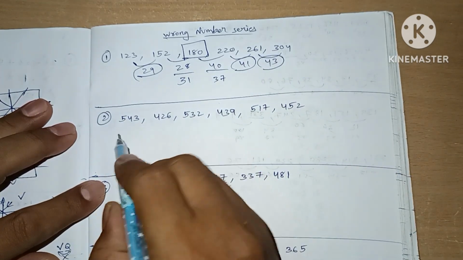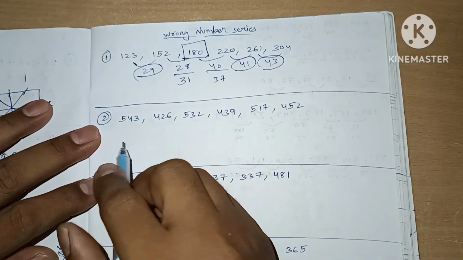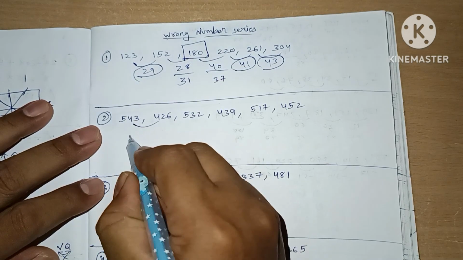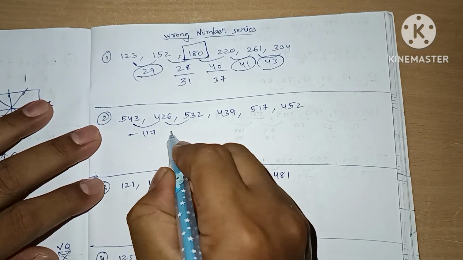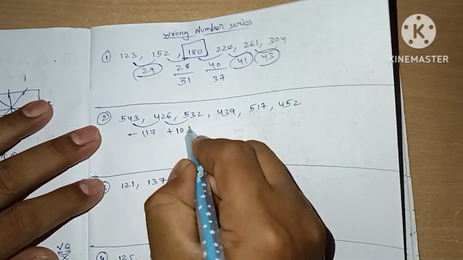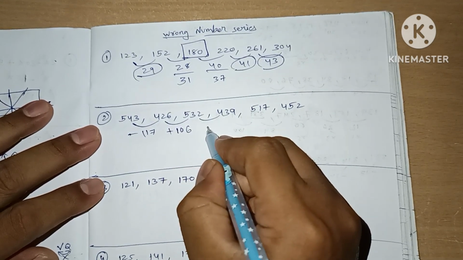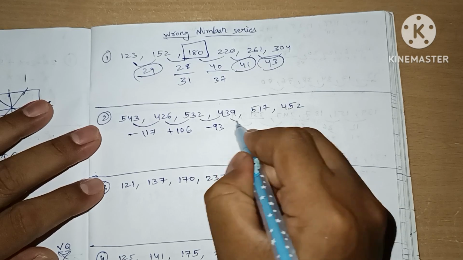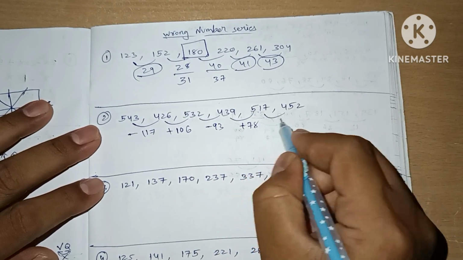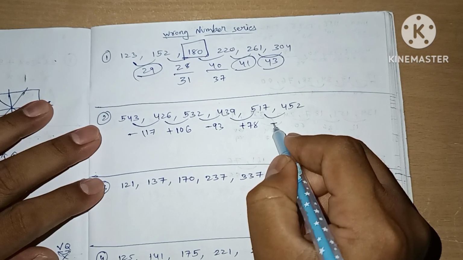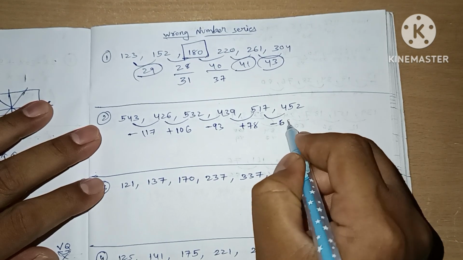Let's see question 2. Here we're going to see the differences. Here the difference is minus 117. Here the difference is plus 106. Here the difference is minus 93. Here the difference is plus 78. Here the difference is minus 65.